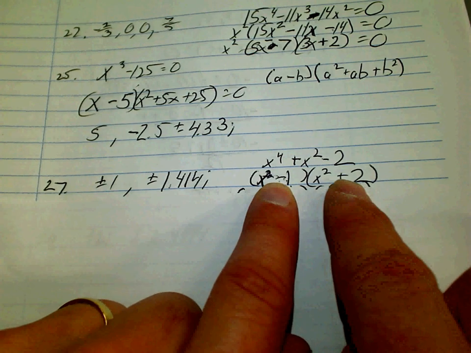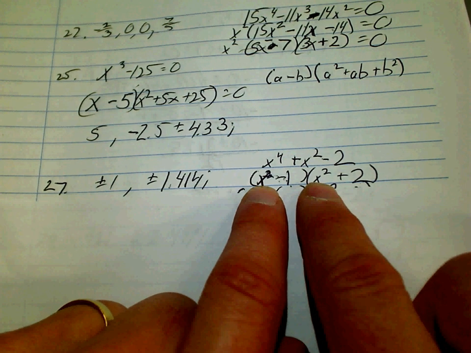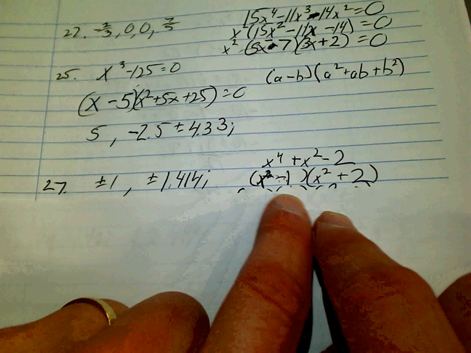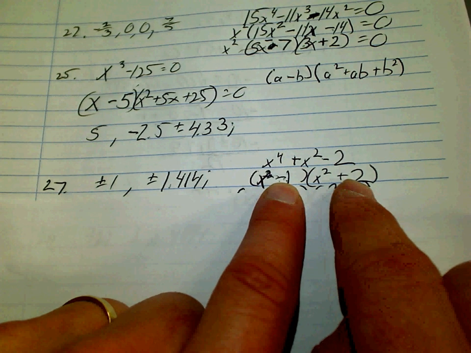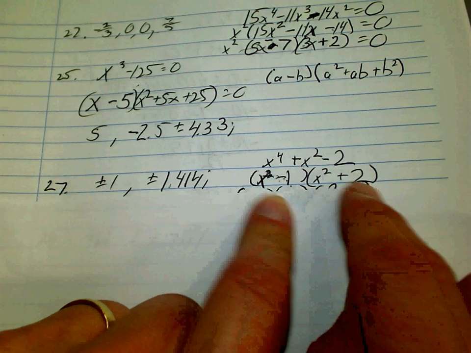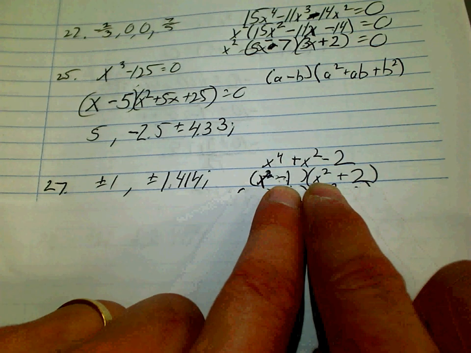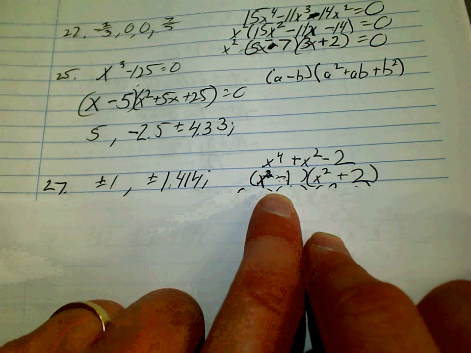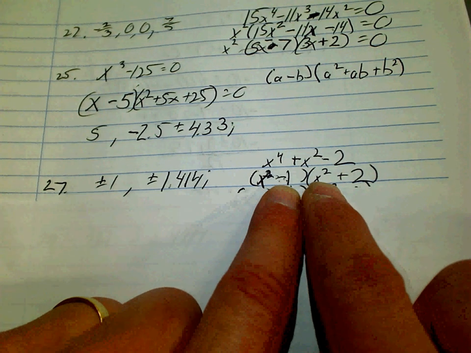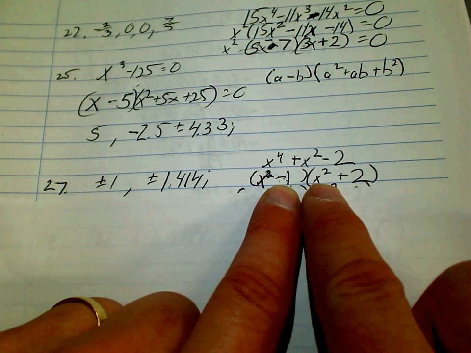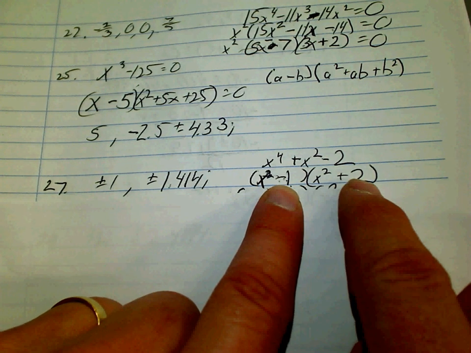This would FOIL x squared times x squared to give you x to the fourth, negative 1 and positive 2 to give you negative 2, and the outer and inner would simplify to 1x squared. This right one, x squared plus 2, can't factor.